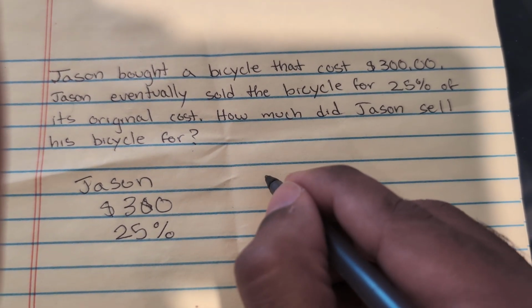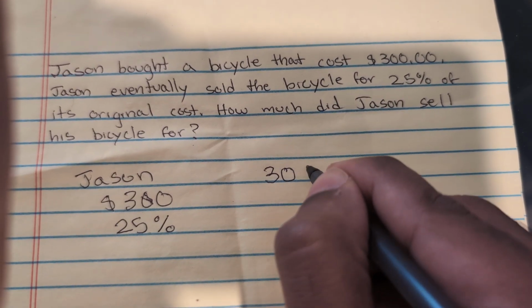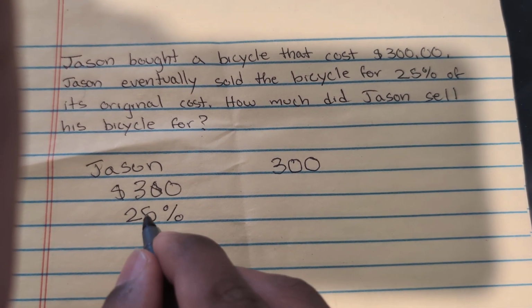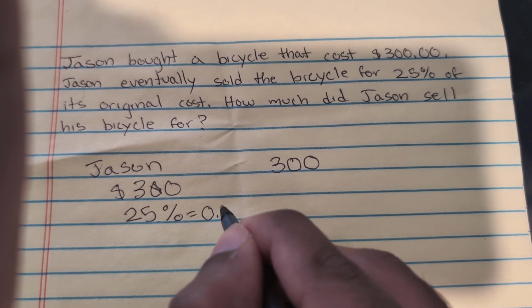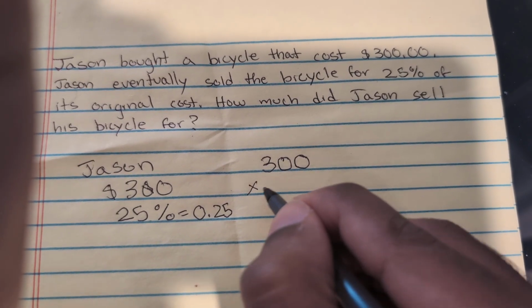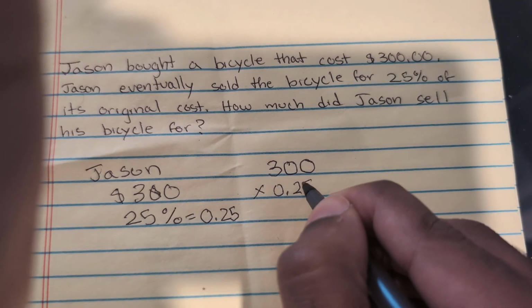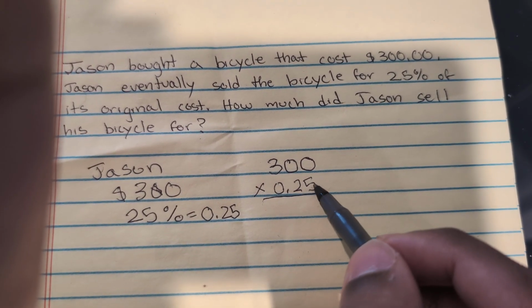So the way we do this problem is like this. It's a multiplication problem. 300 is what we would put here. 25% is the same thing as 0.25. So we take 300 and we multiply it by 0.25. And then now we do the problem.